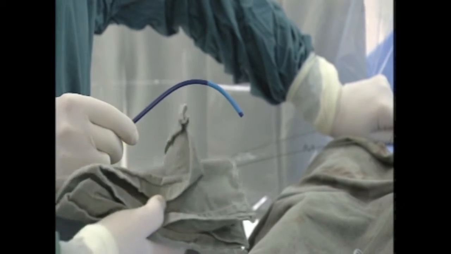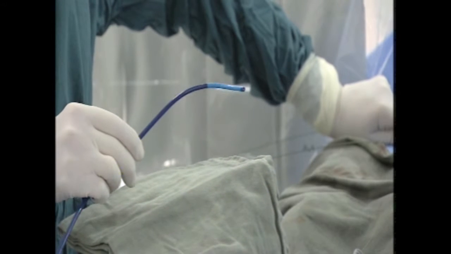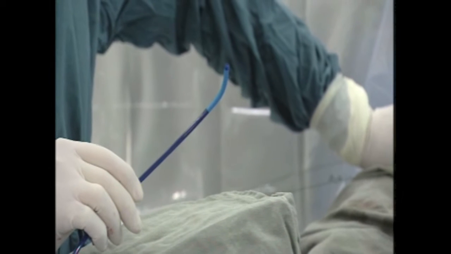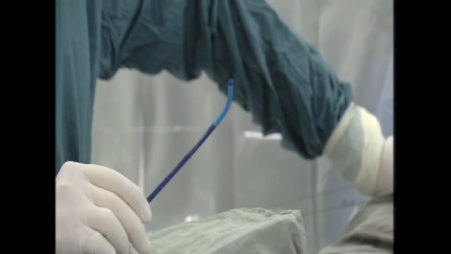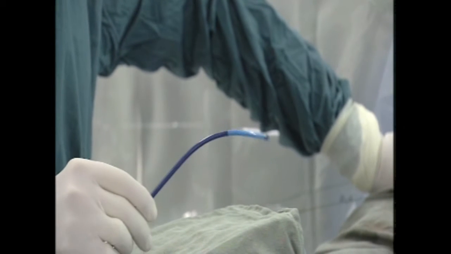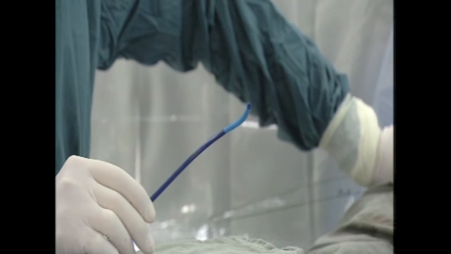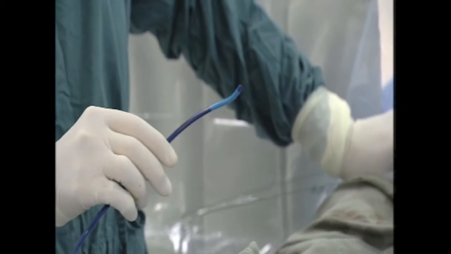So, double curve, because this is one curve in one direction, and when I turn this around, you see that there is actually a second curve, which is not so pronounced as the first one. This is pointing anteriorly, so it's one curve like this, and the other one is this, and it points anteriorly, and that's why it's named double curve. It's usually the curve I start with in most of the cases.